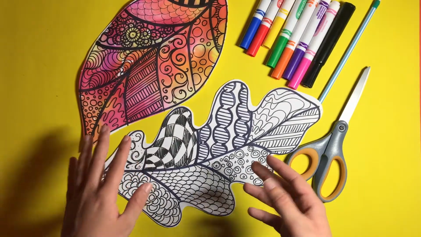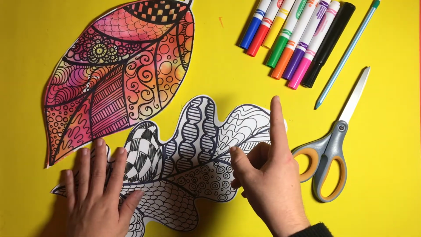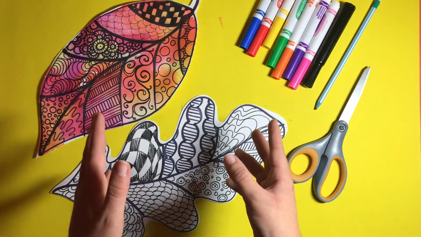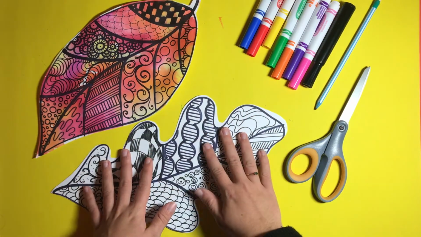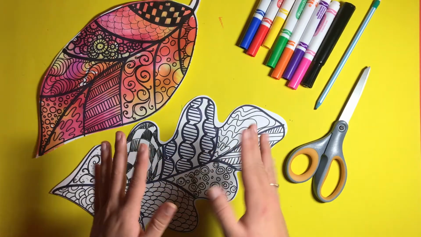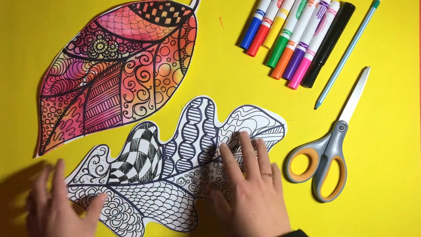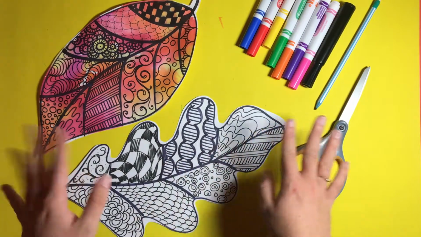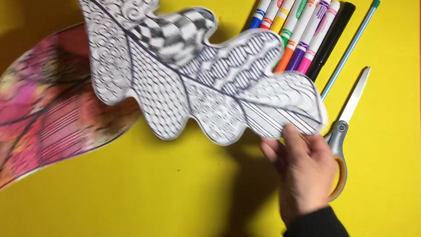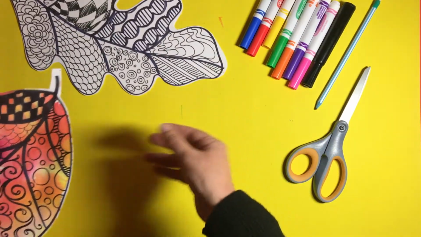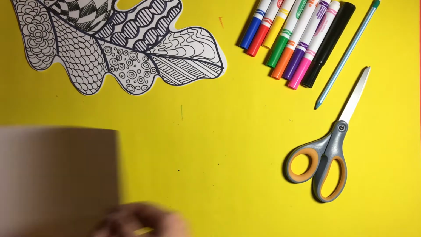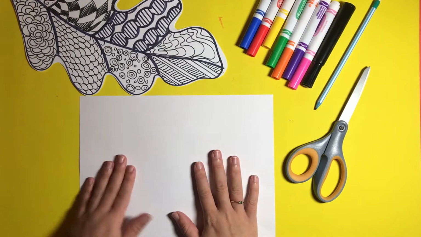But for today, you're going to want to have some markers or any coloring supplies you have around, a pencil, a blank piece of paper, and if you like how this looks cut out, you can have some scissors. If you want to keep it on your paper, no problem. You can keep it on the paper, but always an option, keep your scissors close by. I'm going to put these examples off to the side, have that guy peeking out, while we start our Zentangle leaves. I'm going to put my blank piece of paper right here.